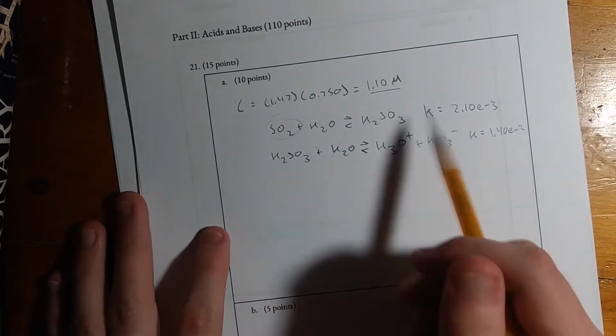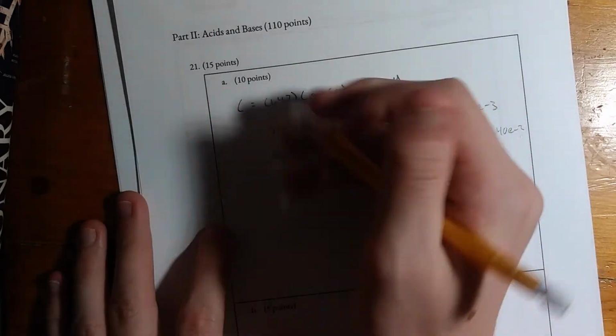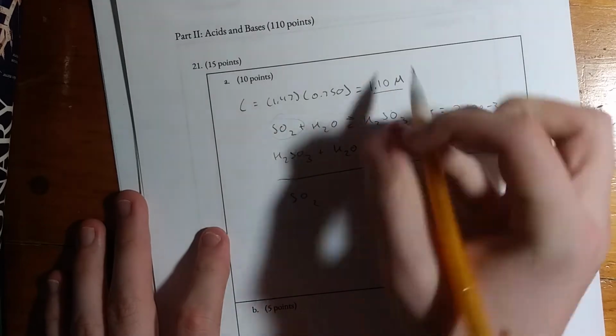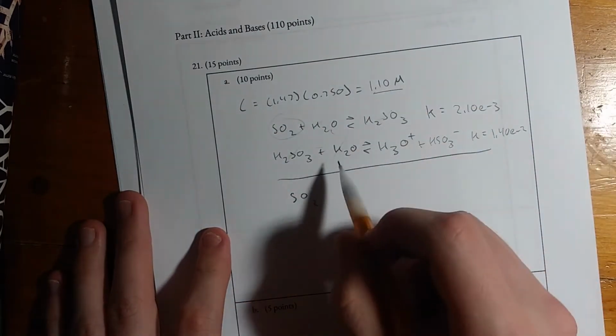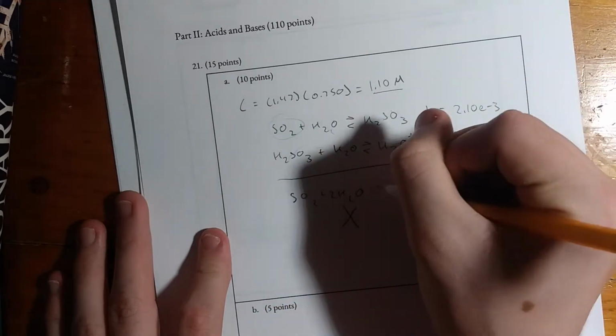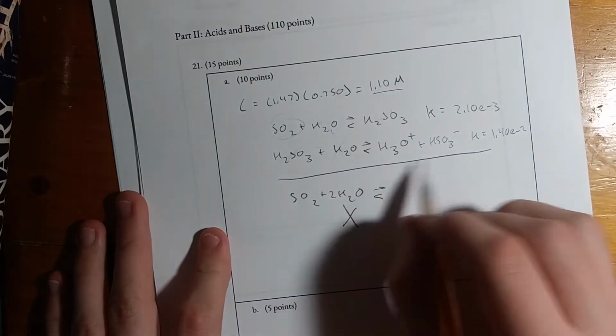So I'm going to multiply these equations together to get an equation. I'll write it down like this. I'm not even going to put H2O in the equation. Actually, I will. Like that, and that forms just these two products.